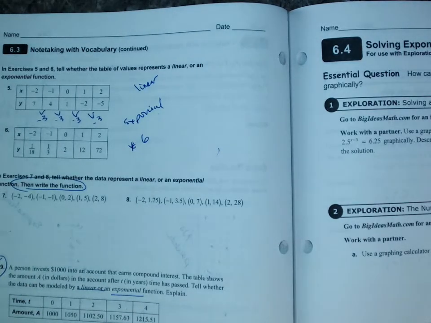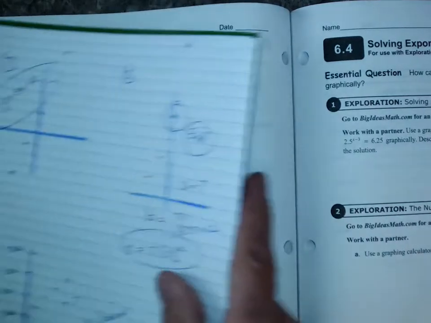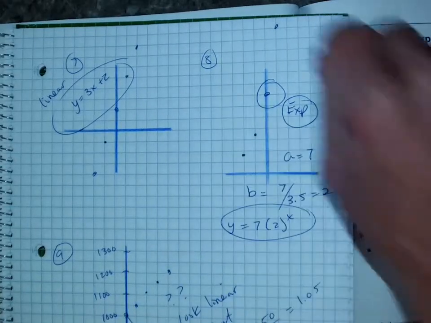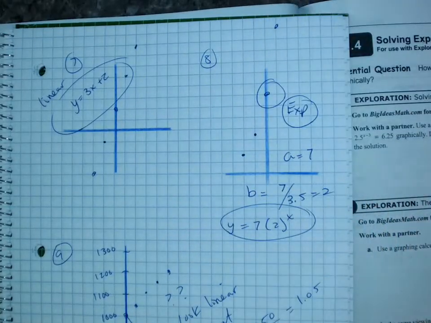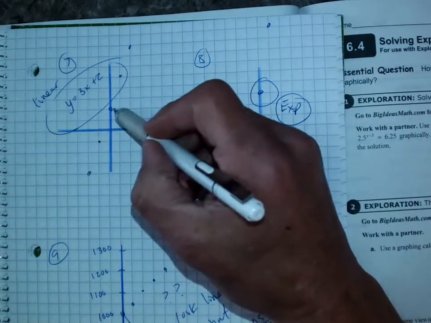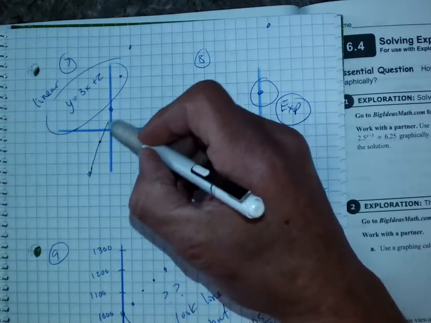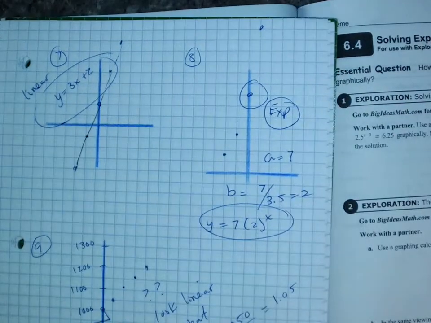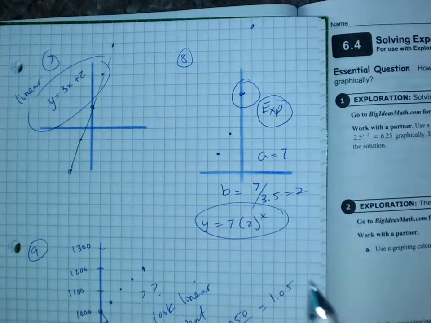Number 7, I did these. Yes, here's 7. So I graph 7. Looks linear, and of course if I use my y equals mx plus b, the equation's got to be y equals, let's see, up 3 over 1, up 3 over 1, so y equals 3x, and it crosses through at 2, okay? Number 8, it's not as easy to tell, but it is exponential.